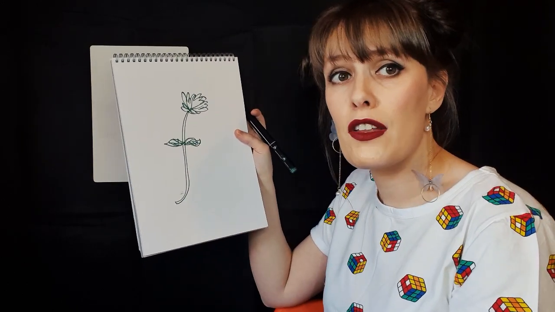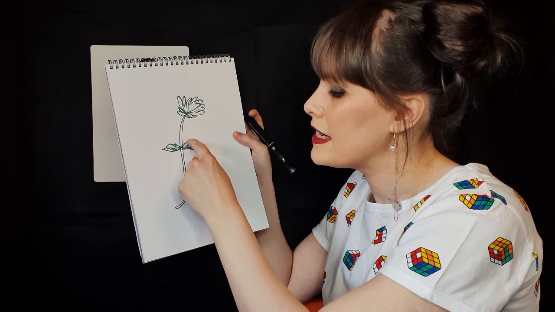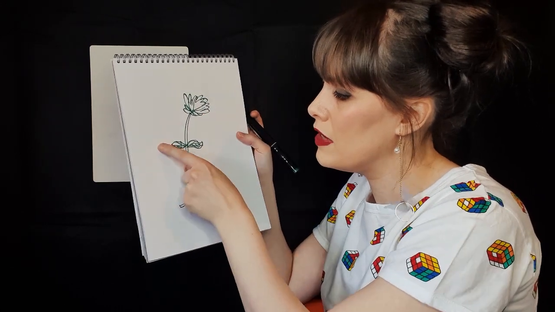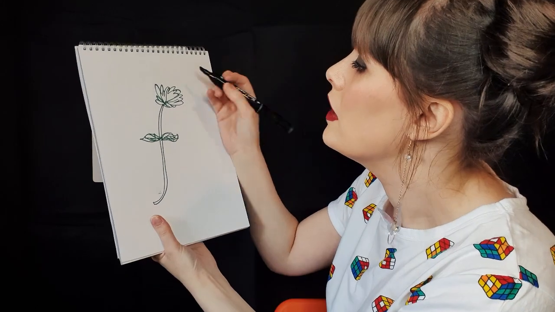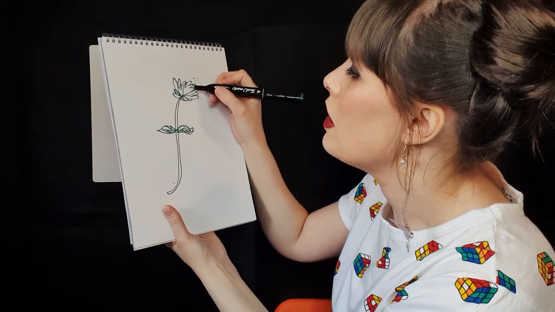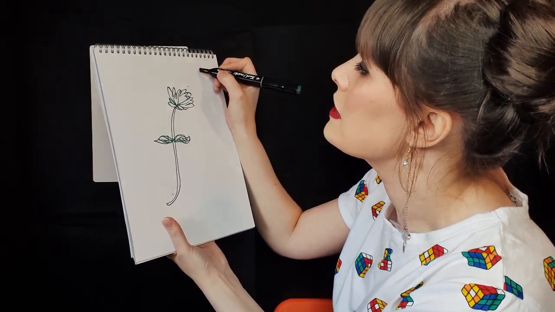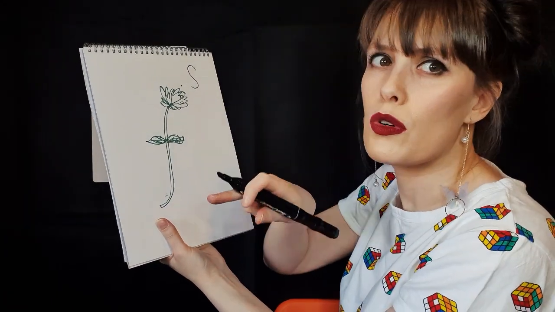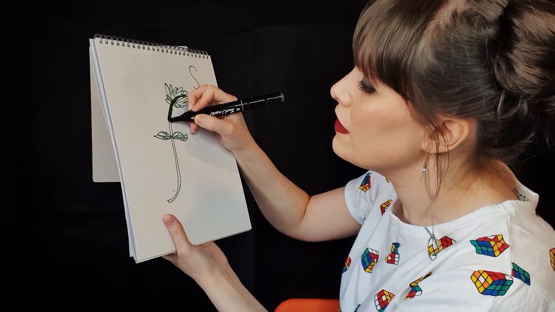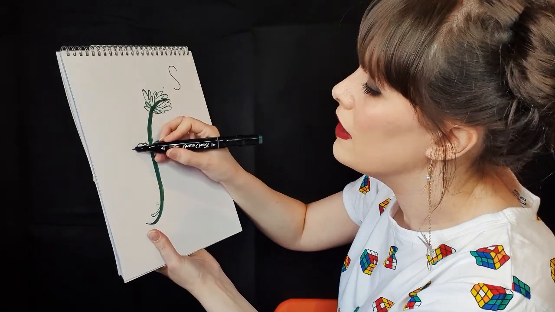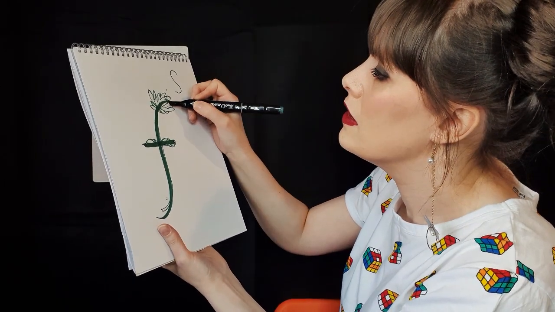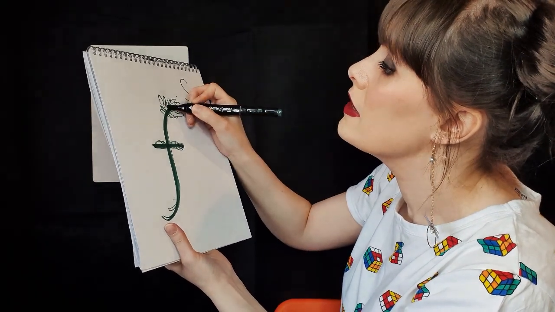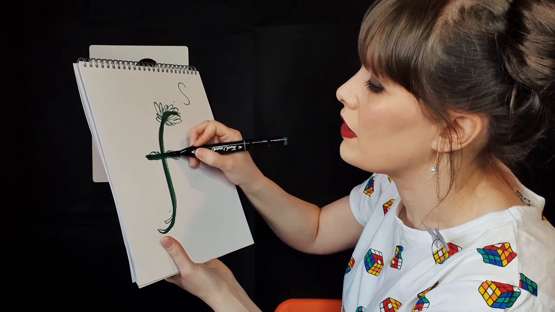So the way the rhyme goes is down the stem, draw the leaves. Once again we are starting from the top and we are going to flow because we need this almost like an s, this kind of flow with our writing. So down the stem, flick across the leaves. Down the stem, across the leaves.